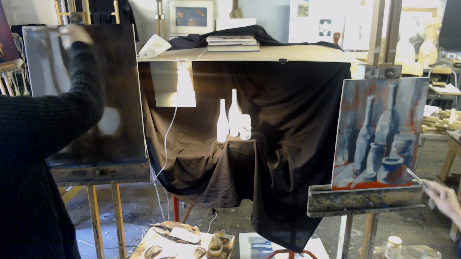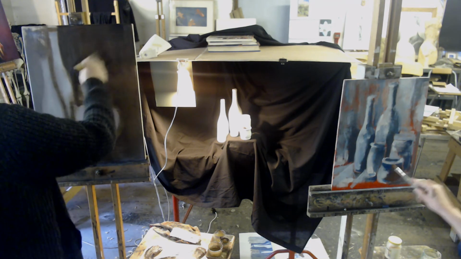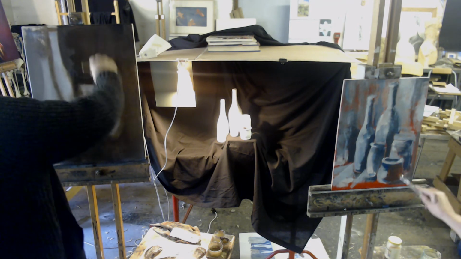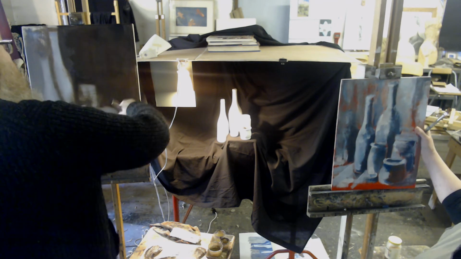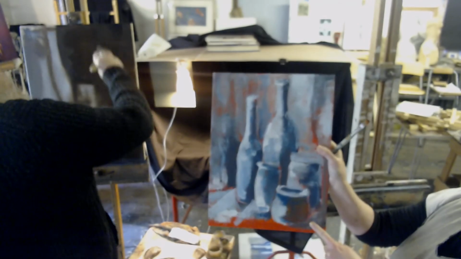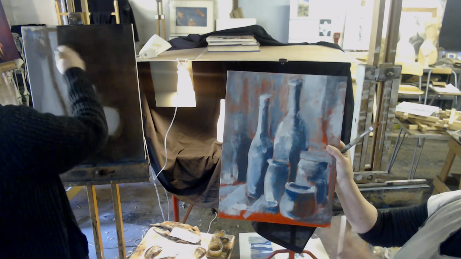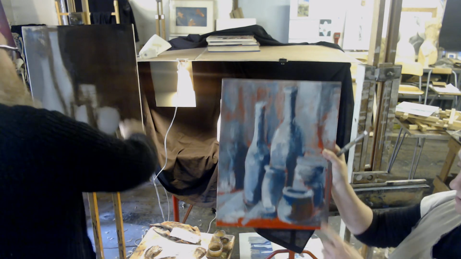So you just need to put it on quite thin, and you can build up those, and hopefully you can see how some of the blue comes through, and how it changes the depth as well. That's what it's all about now, adding that little bit more depth to it.